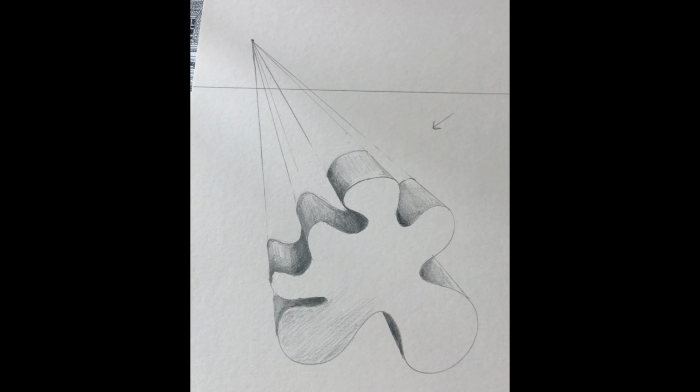You can also use a blending stick at this stage if you want your blending to appear smooth, which I do.